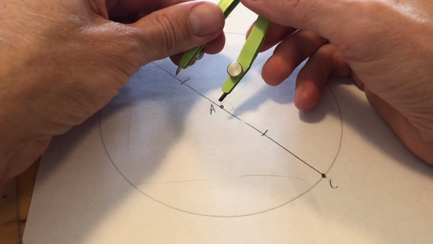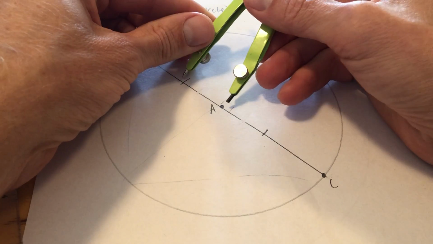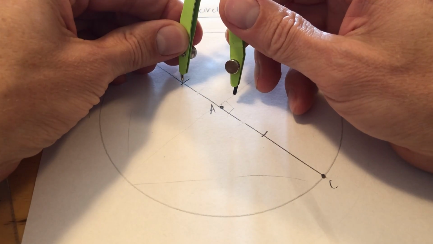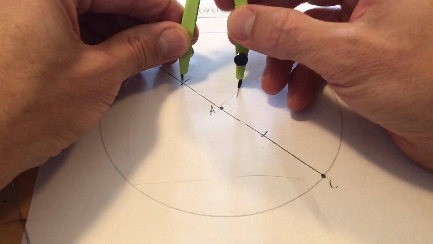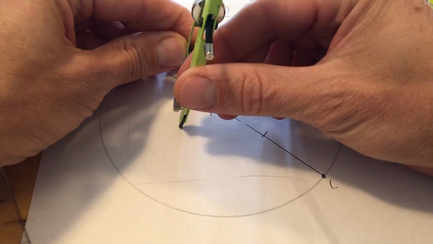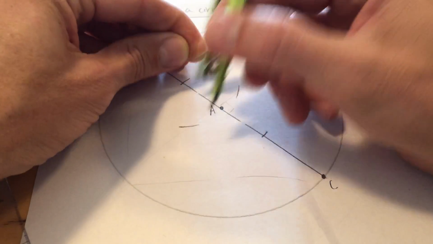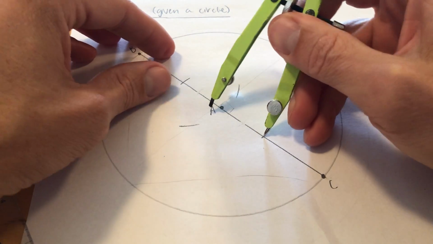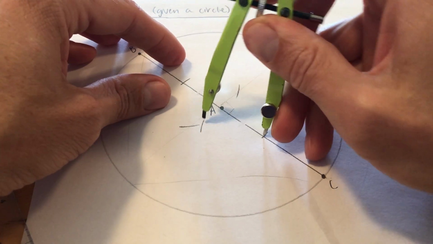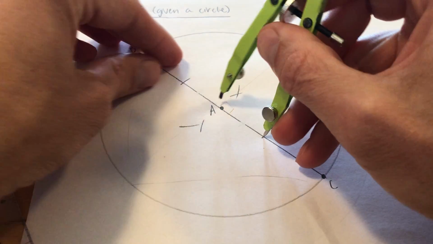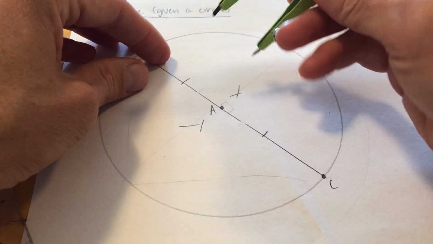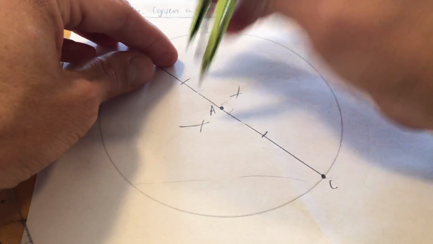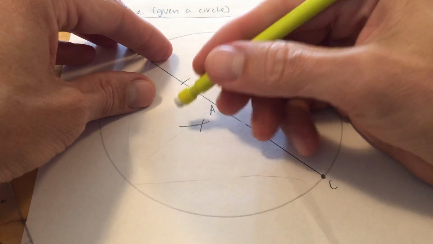And so I'm going to open up my compass a little bit more than halfway, and put my point on the edge of the segment and mark above and below A. Okay. Then I'm going to put the point on the other end of the segment and mark above and below A. Okay, so it looks like I missed a little bit on that mark, so I'm going to go back over to this mark here and continue that one up there. Okay.